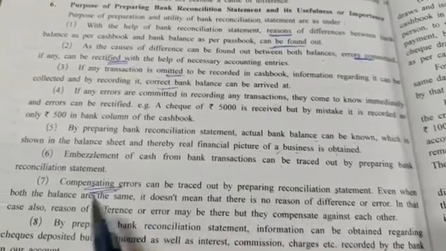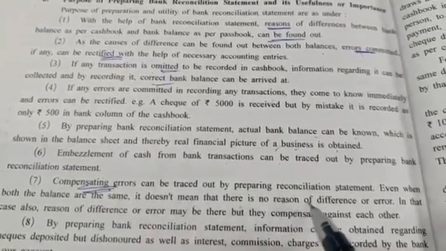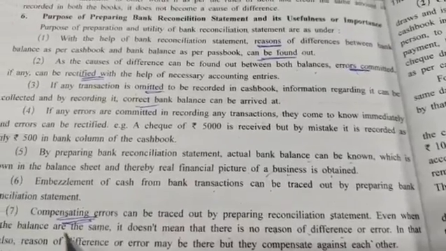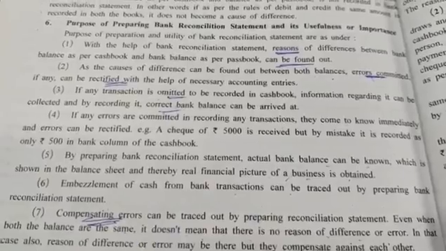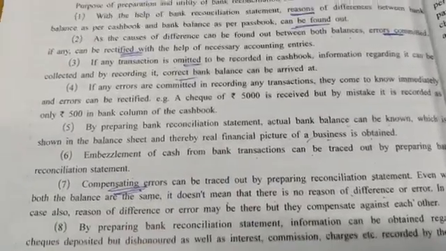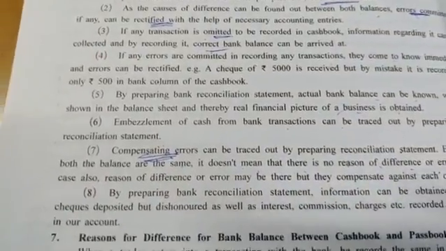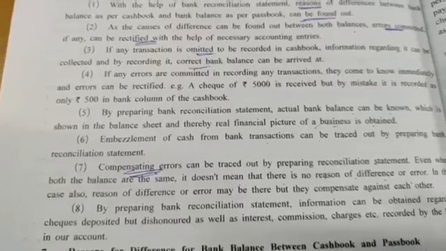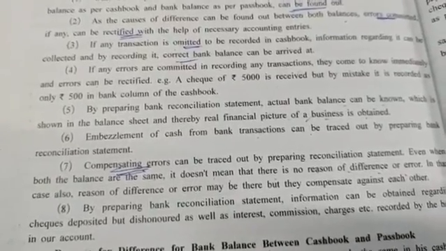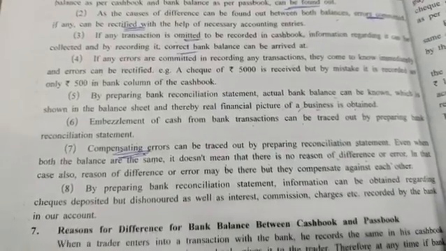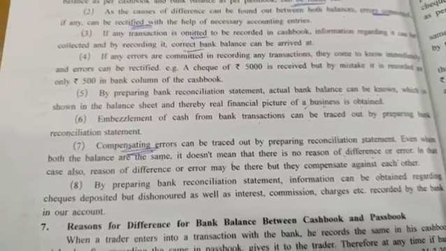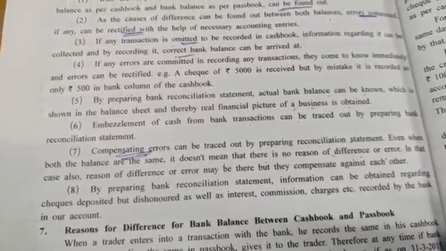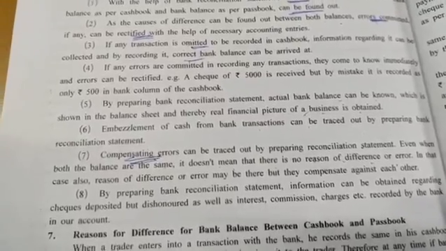By preparing reconciliation, even if both the balances are the same, it does not mean that there is no reason for difference or error. See, sometimes the balance of cash book and passbook is the same, but even then there is some mistake. Such kind of mistakes are known as compensating errors, where on both sides the mistake is of the same amount. So sometimes such mistakes do not come out very easily. So in this case also a reason for difference or error may be there, but they compensate against each other. Next, by preparing bank reconciliation statement, information can be obtained regarding cheques deposited but dishonored, as well as interest, commission, charges, etc. So in short, you can get the details of each and every transaction with this.